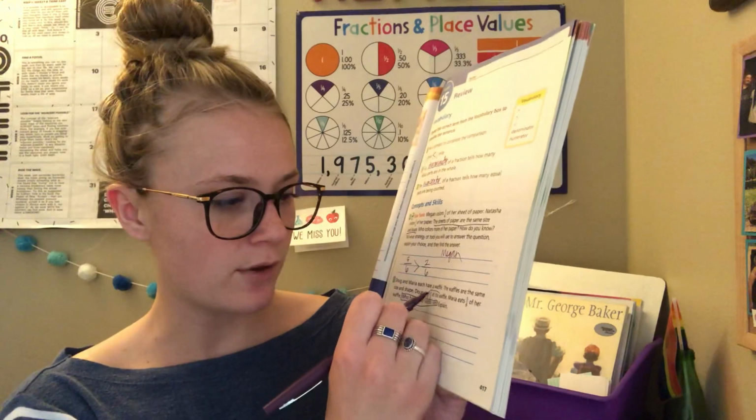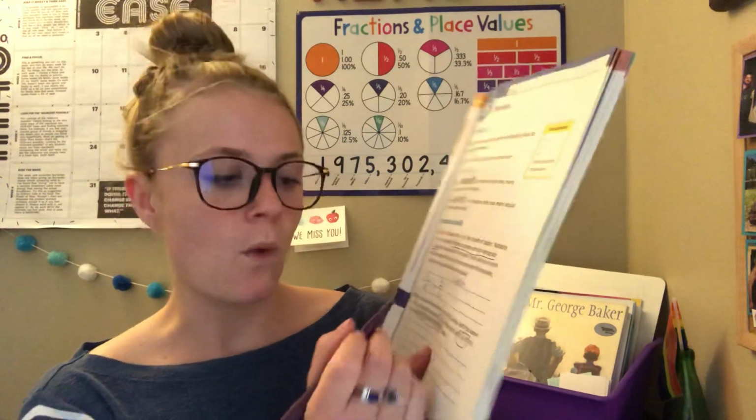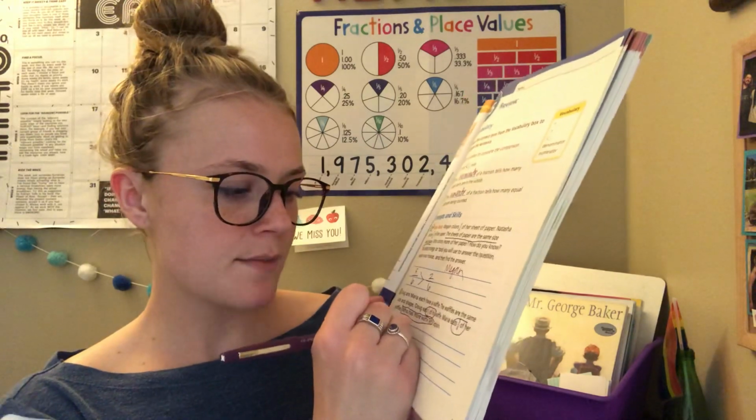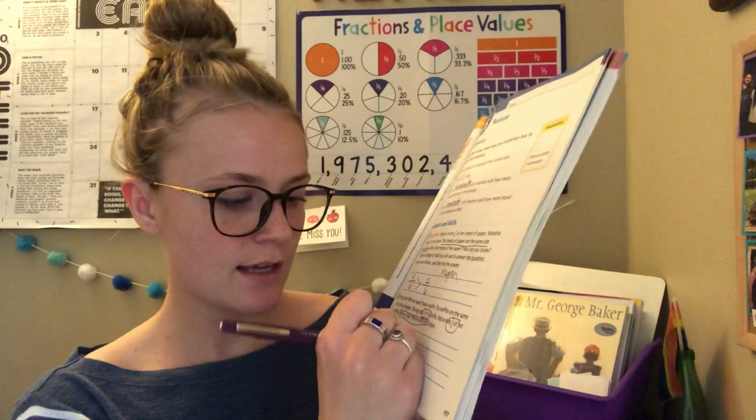So if Doug eats 2/3 of his waffle and Maria eats 5/6 of her waffle, I am comparing the fractions 2/3 and 5/6.